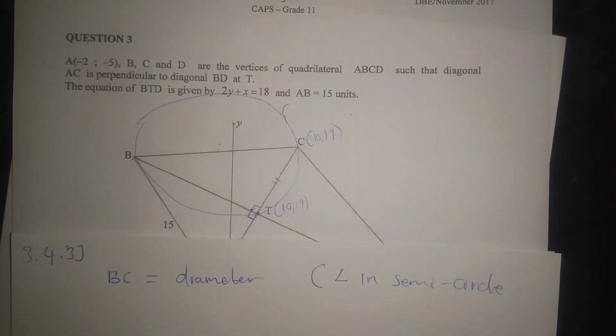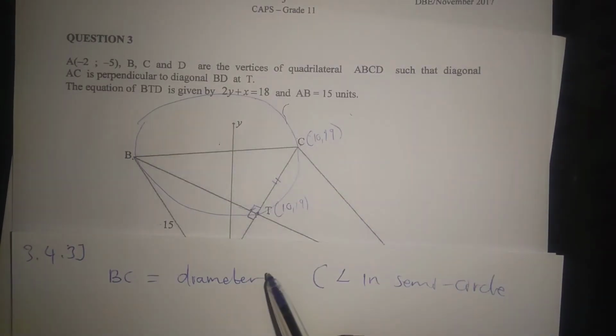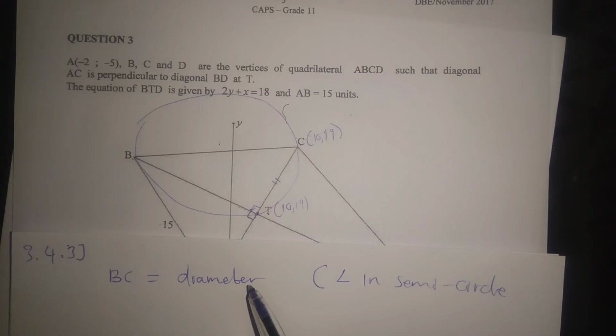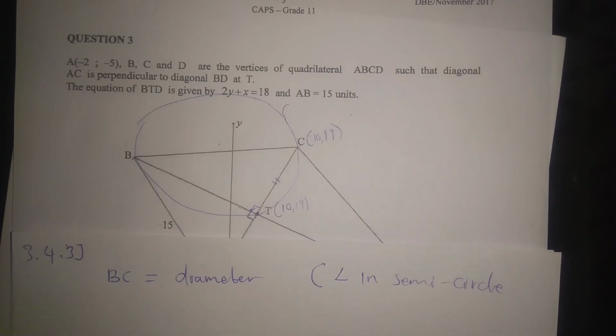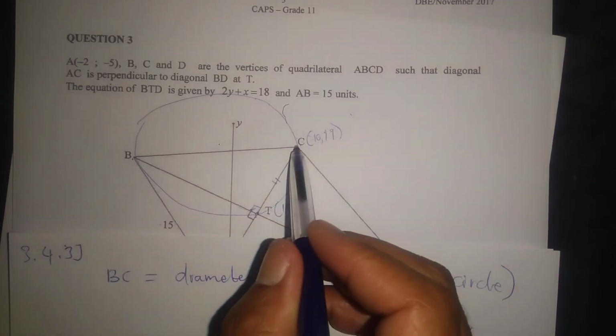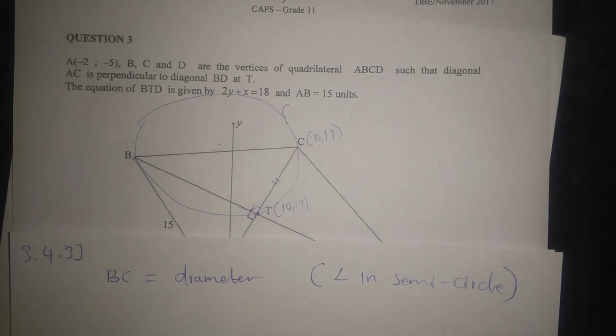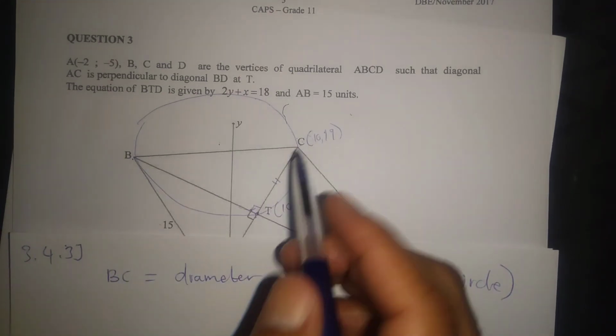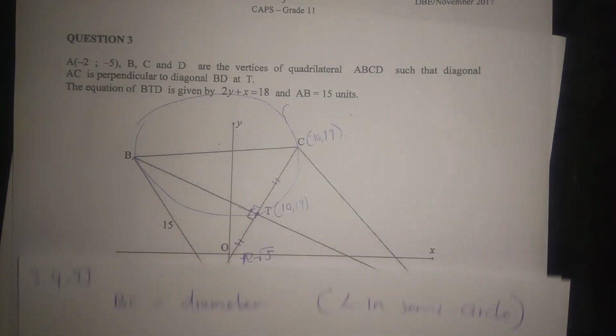This angle is 90 degrees. So it's theorem number 1, but I think it's theorem number 3, if not 2. The angle in a semicircle speaks about the diameter. So therefore BC will be the diameter, right?